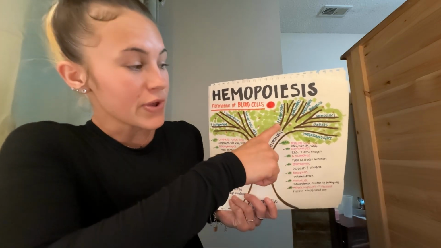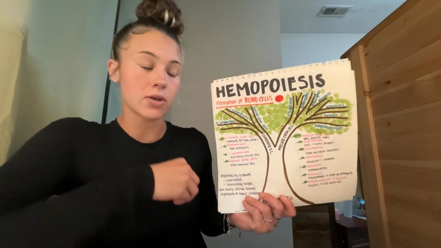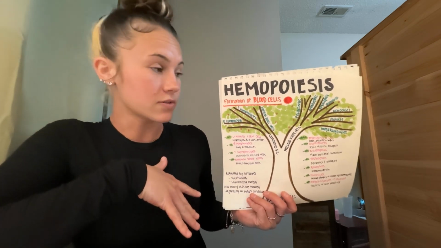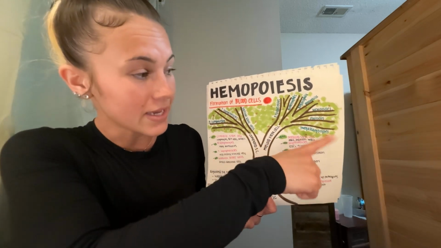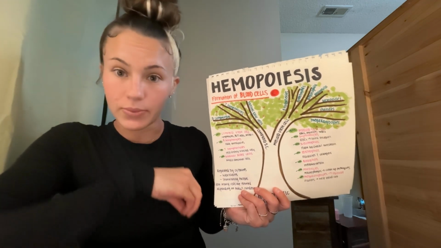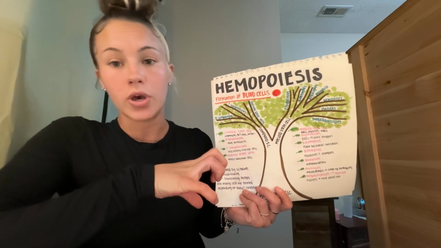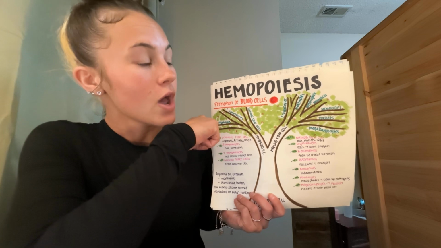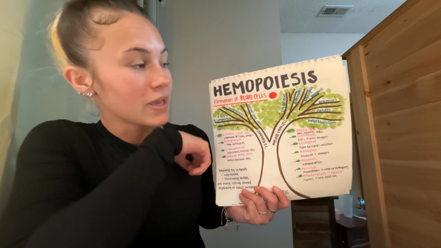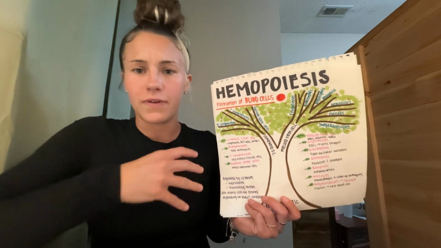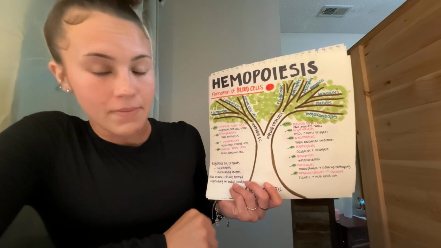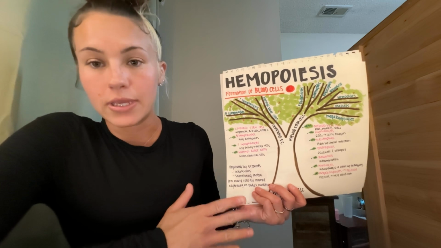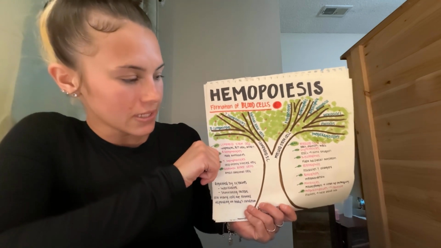So we have erythrocytes, which are your red blood cells. Those carry oxygen, which goes to different parts of your body, so those are essential. We have megakaryocytes. Those create platelets, which are going to help with the clotting of your blood, so also very important. And then we have white blood cells. We have our neutrophils, eosinophils, basophils, and those fight against infection, bacterial infections, different things like that, which are essential again in our body maintaining homeostasis.